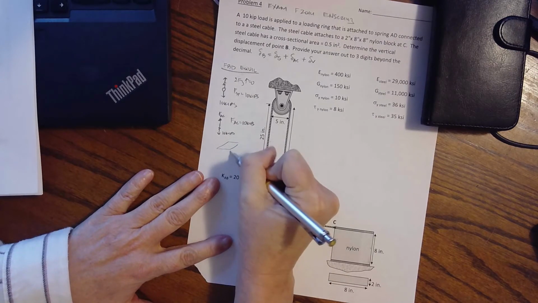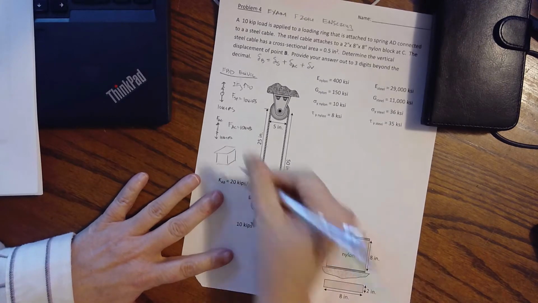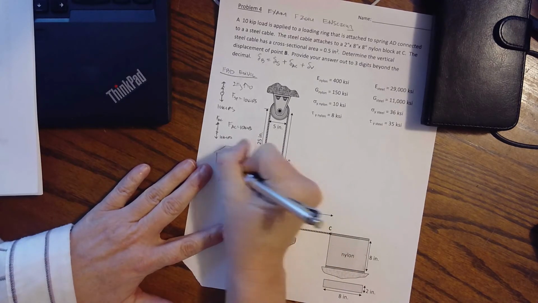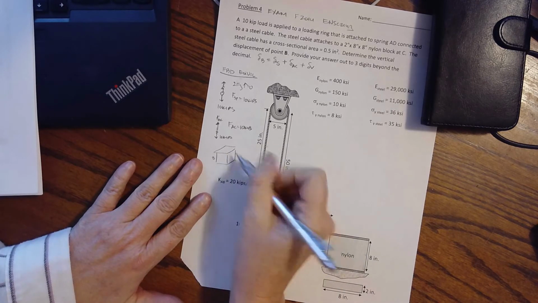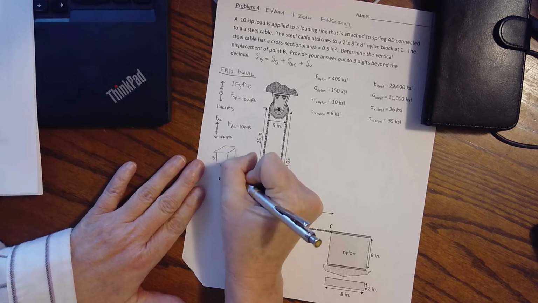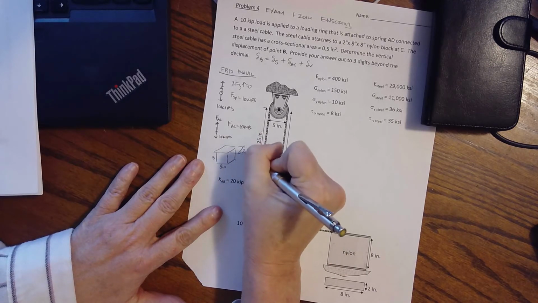Now, looking at my shear block, we're going to draw it in 3 dimensions, like so. I know that it is 8 inches tall, and it is 8 inches here at the bottom. I overly exaggerated, but we are 2 inches back.